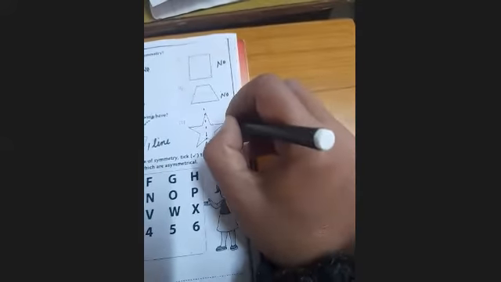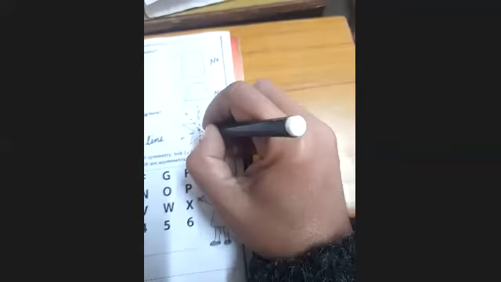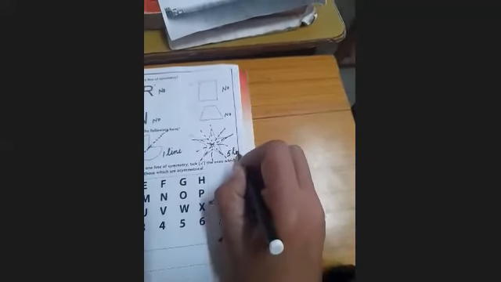Now second one is this. Second, then third is this. Divide into two equal parts. First, second, third. Then this one is fourth. At last, fifth. It means this figure, we have 5 lines of symmetry.